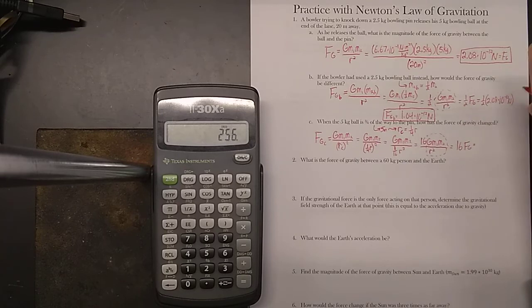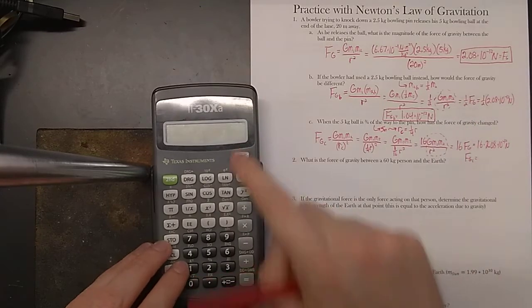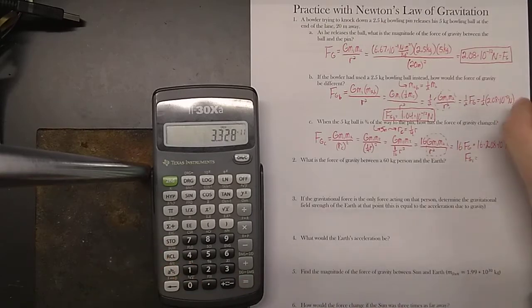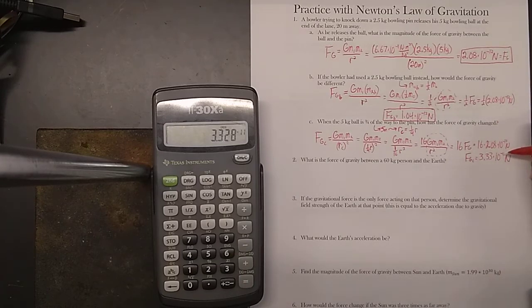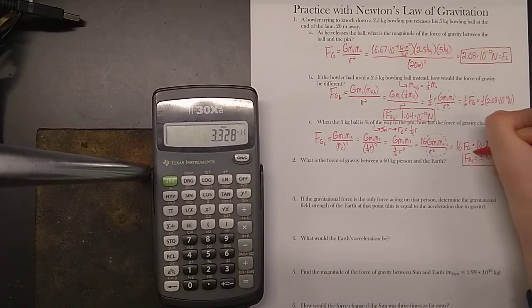The original force of gravity was 2.08 times 10 to the negative 12th. So this is 16 times 2.08 times 10 to the negative 12th. And we get FGC equals 3.33 times 10 to the negative 11th. The fact that that exponent went up means that we really did increase the force of gravity by a substantial amount.